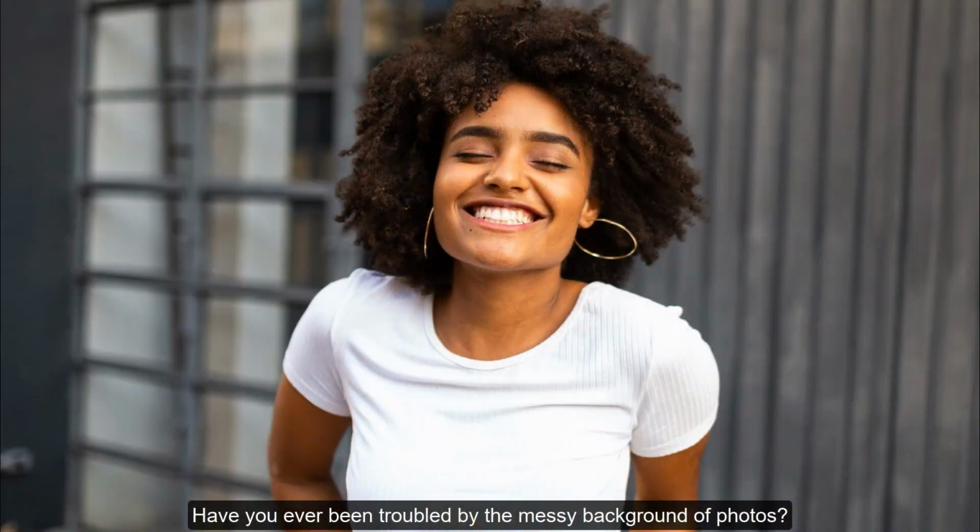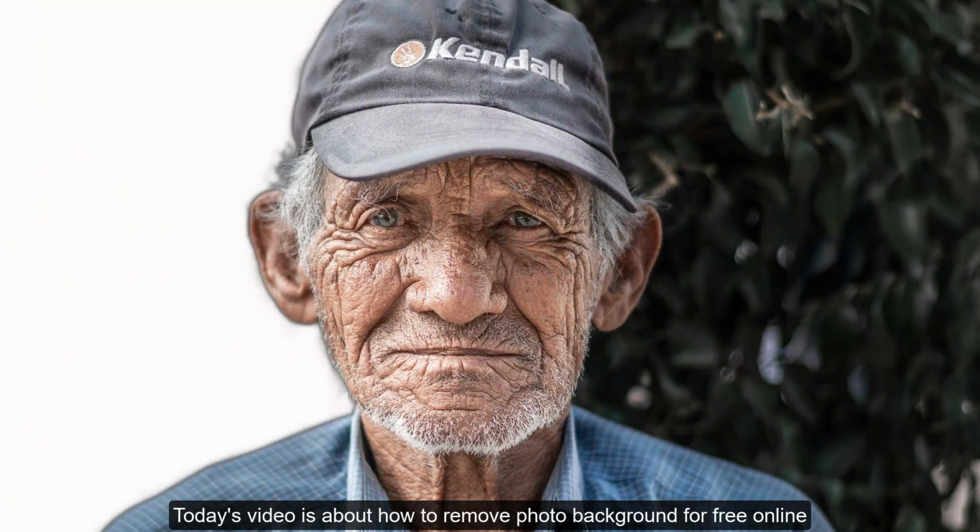Have you ever been troubled by the messy background of photos? Don't worry, today's video is about how to remove photo background for free online.